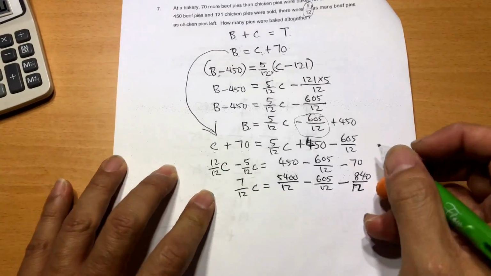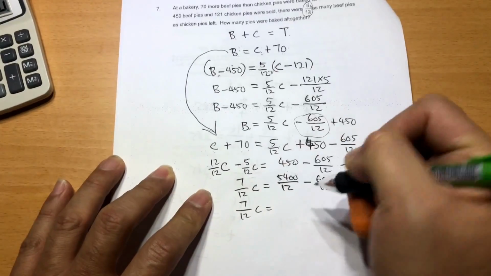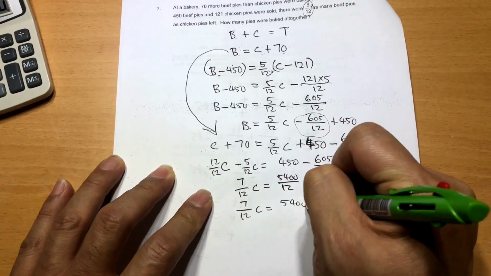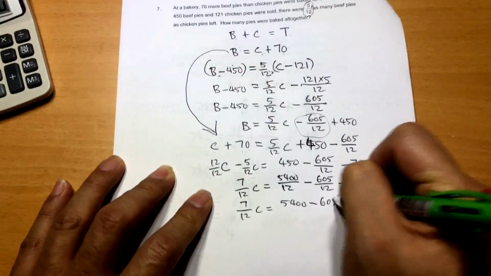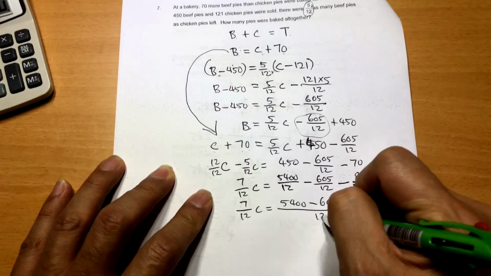So let's simplify this. 7/12 C is equal to 5400 minus 605 minus 840, all divided by 12.